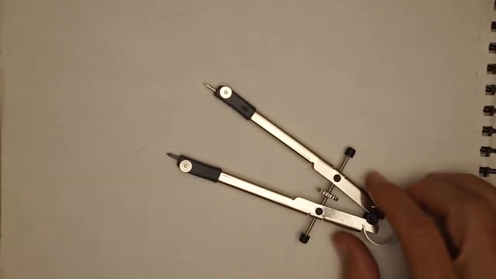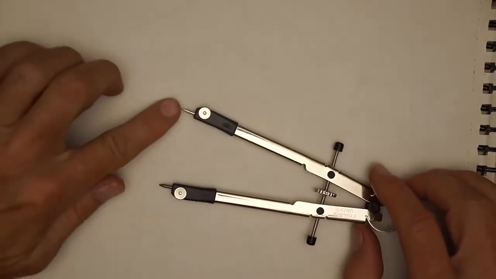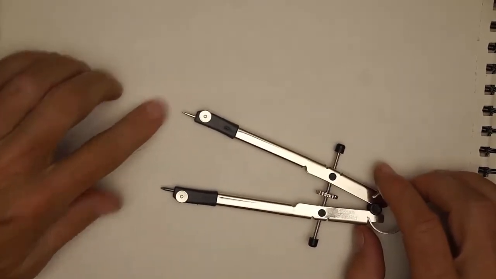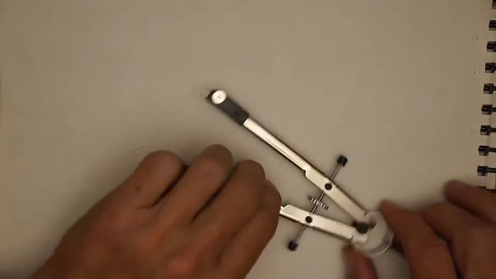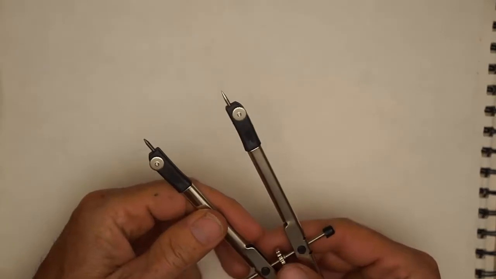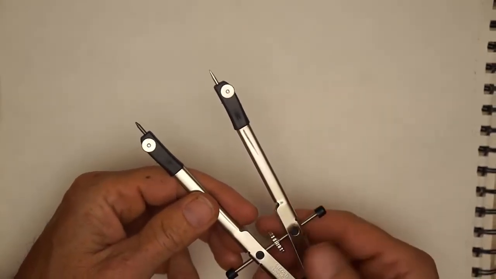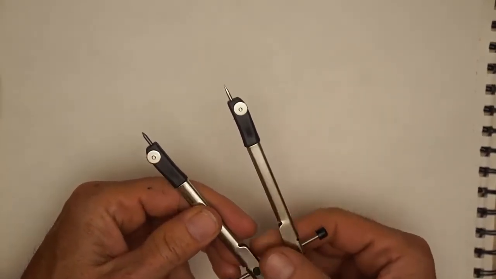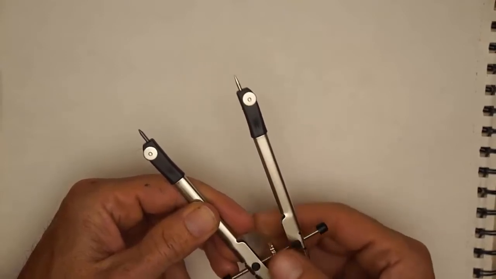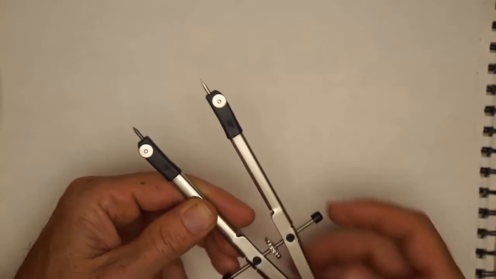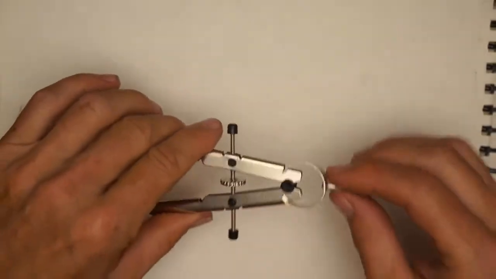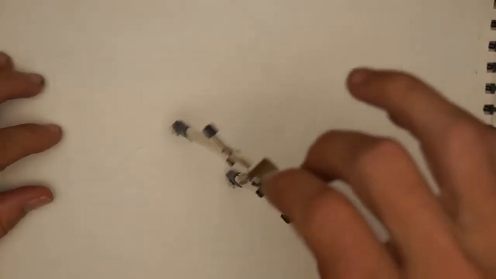Now, just for vocabulary, we've got the compass point, sometimes called the pivot point. We've got the pencil point. We can adjust the gap of the compass, and there are various styles of compass, but for this type, you twist the knob one way to widen the compass gap, and you twist it the other way to decrease the compass gap. You also have the turning knob, which allows you to make arcs or complete circles.